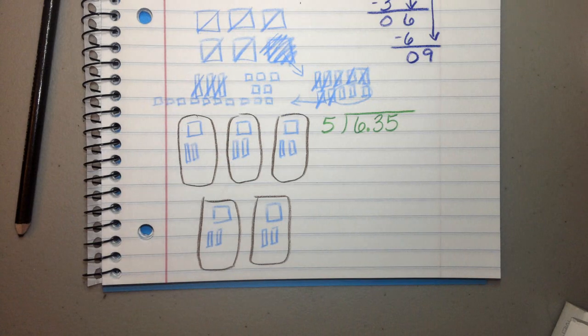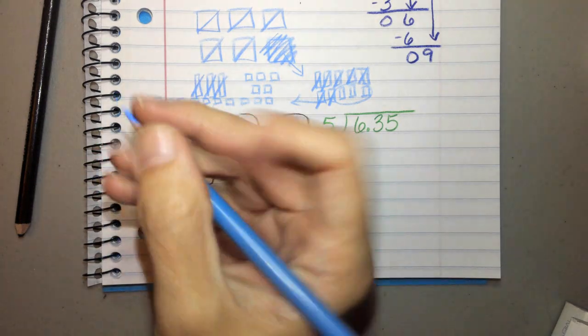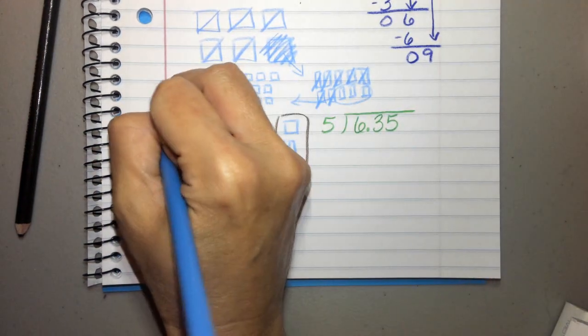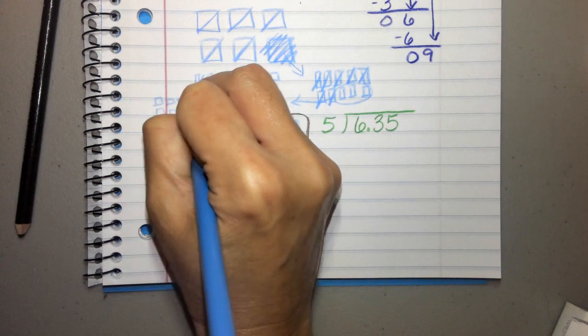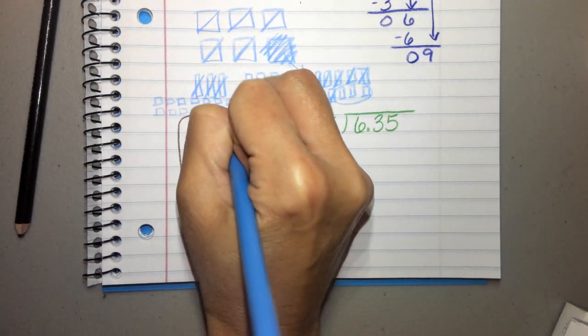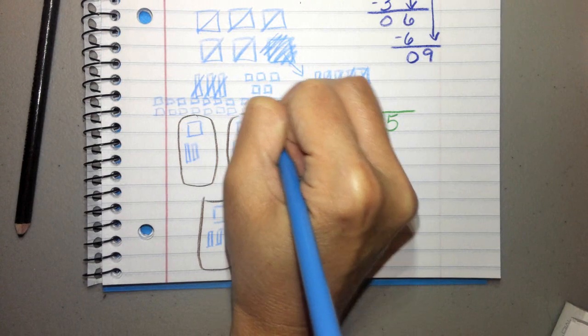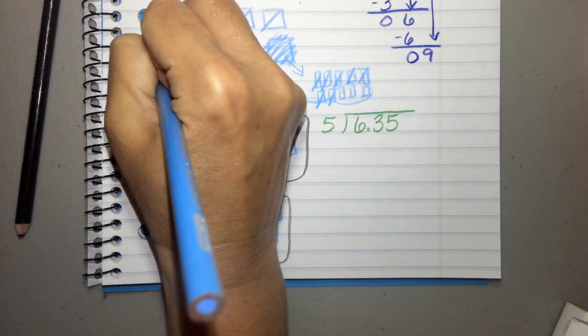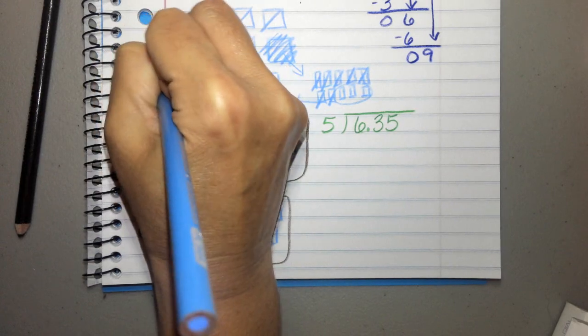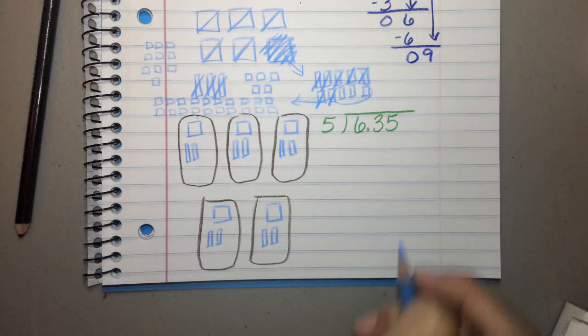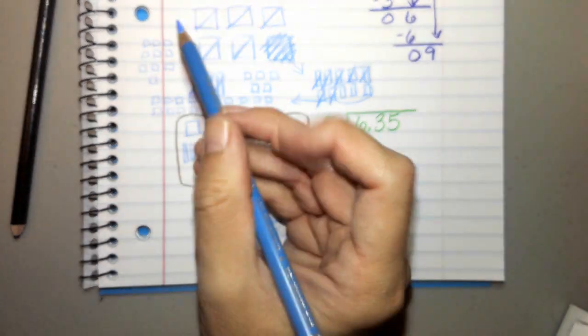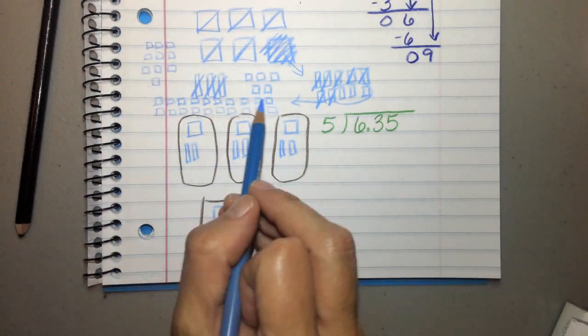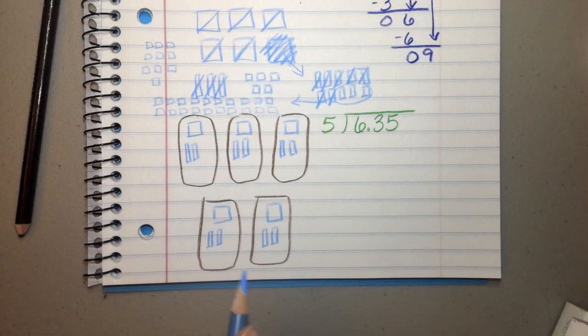I'm going to sharpen my pencil because this is a lot of drawing. Okay, hopefully my pencil doesn't break. Okay, that was 10. And then another 10. 3, 4, 5, 6, 7, 8, 9, 10. And then another 10. I'm going to do them over here. 1, 2, 3, 4, 5, 6, 7, 8, 9, 10. Okay, so now I have 10, 20, 30, 35.